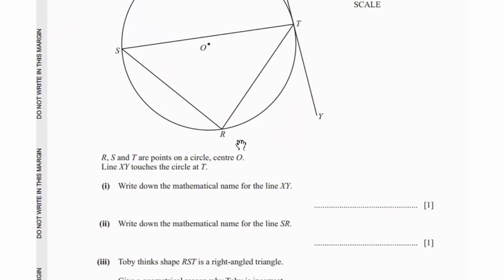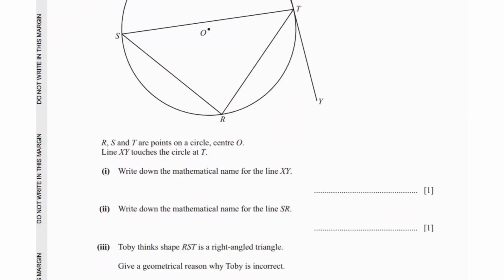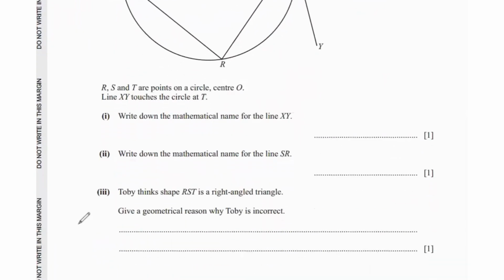And as you can see, ST is underneath the center. And SR and RT are also nowhere close to being the diameter. They're on the boundary. So one of the lengths has to be the diameter.